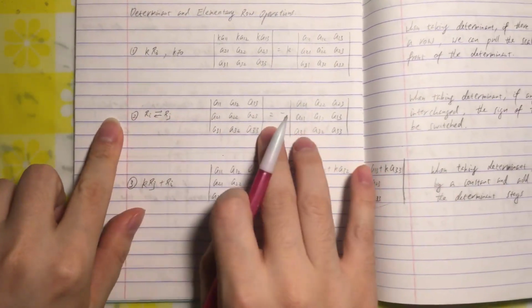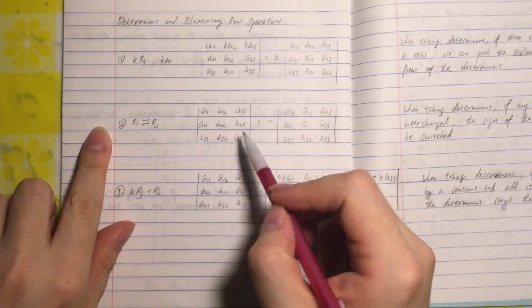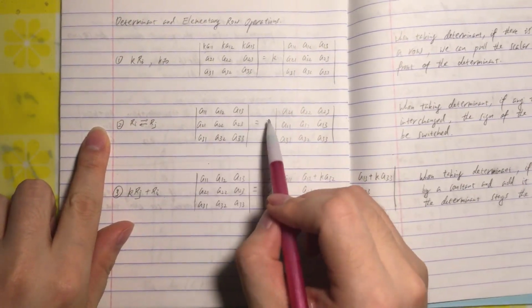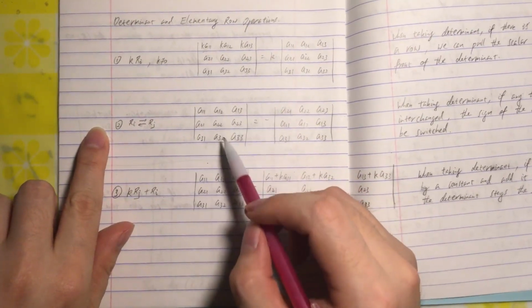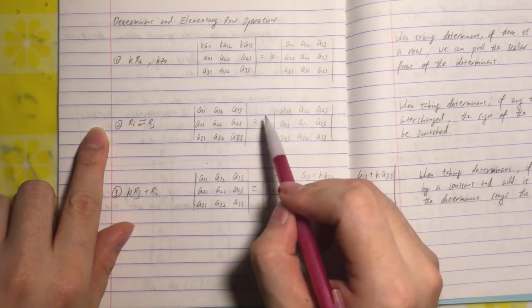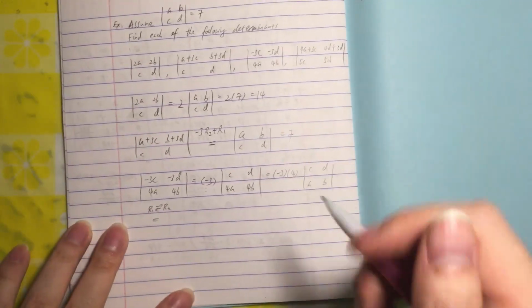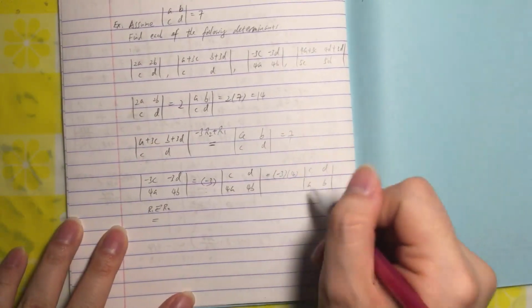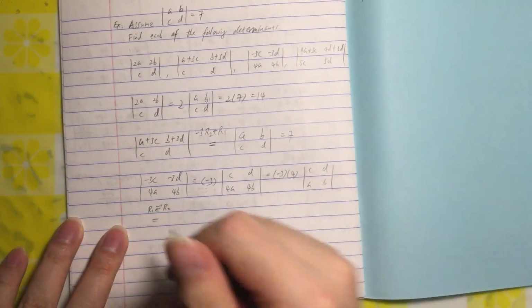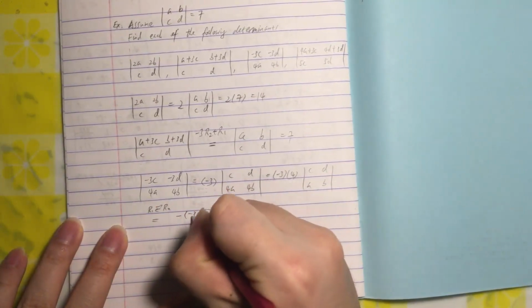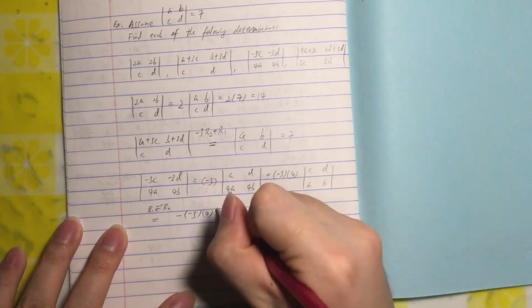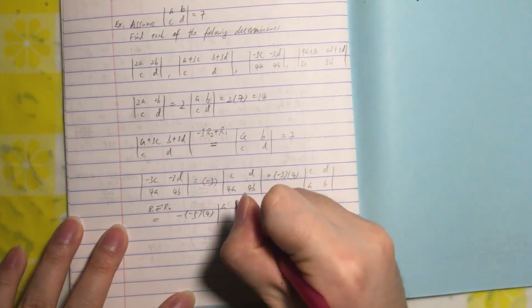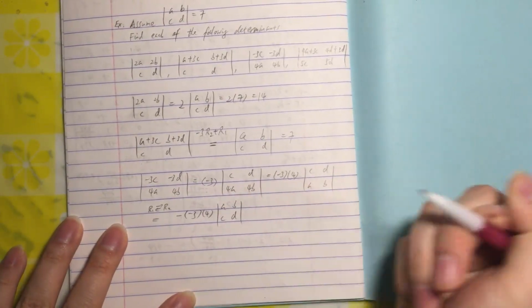By the second rule here, if I interchange any two rows, the sign of the determinant will be switched. So the sign of this determinant will be switched if I interchange row 1 and row 2. It becomes -3 times 4 times the determinant of A, B, C, D.